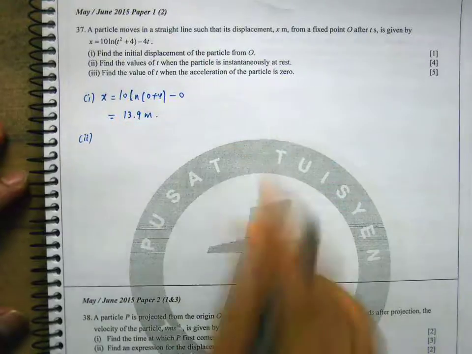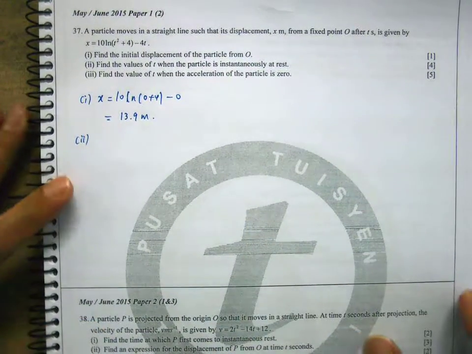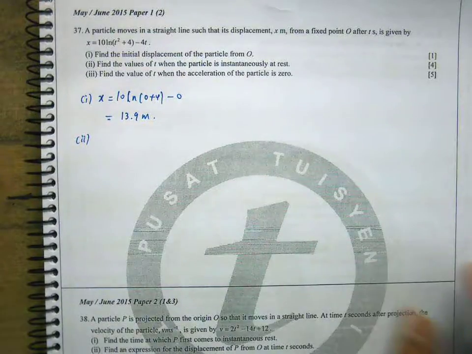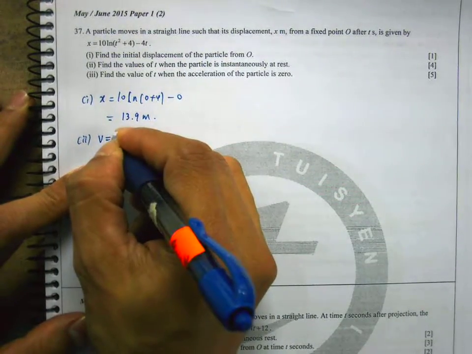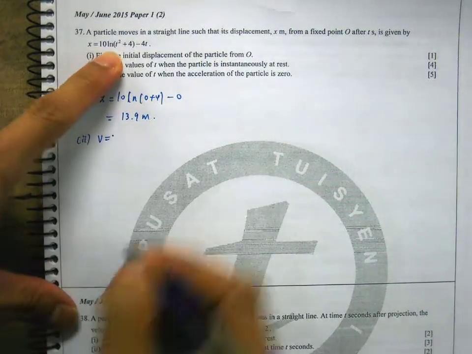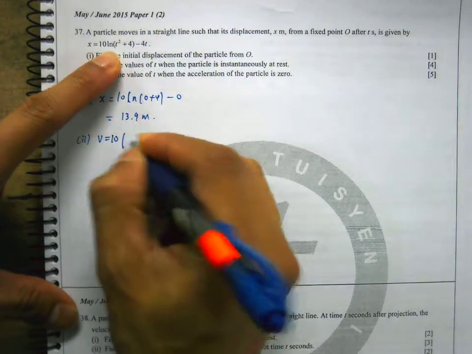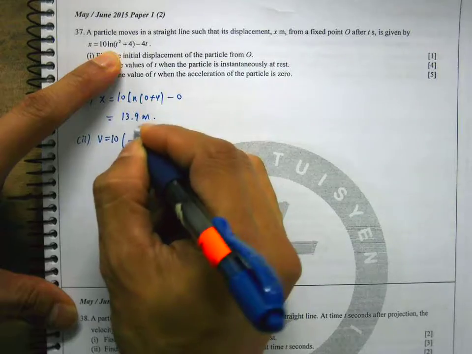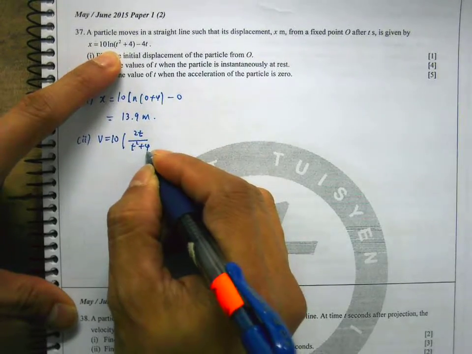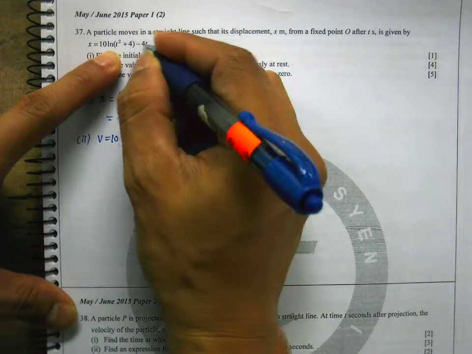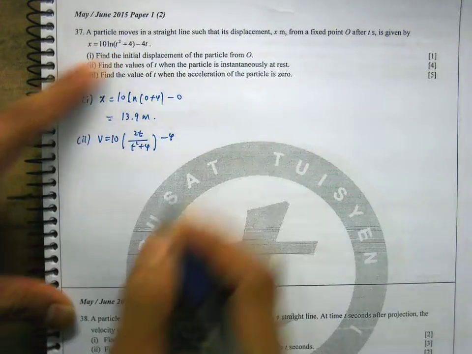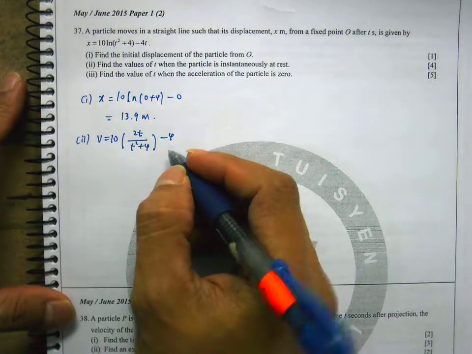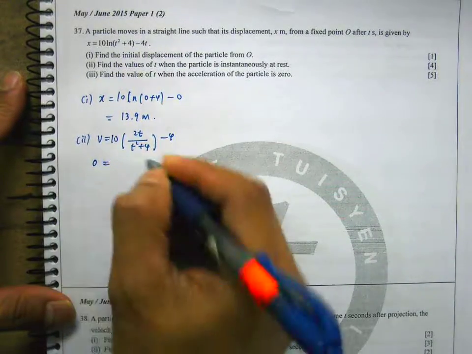Find the values of t when the particle is instantaneously at rest. When will the particle be at rest? When v is 0. But first, can we differentiate first? Differentiate ln, what do you get? This is 10 ln of t squared plus 4. When I differentiate t squared, I get 2t. When I differentiate 4, I get 0. Differentiate negative 4t, I get minus 4. Right?